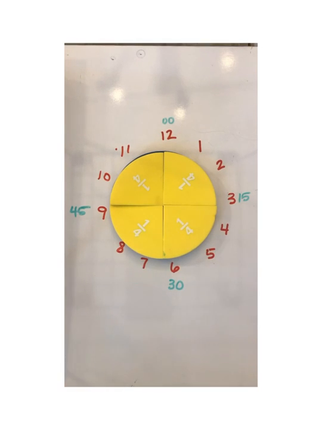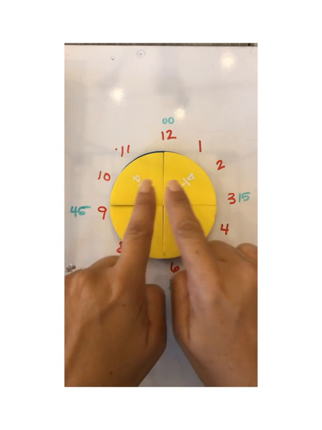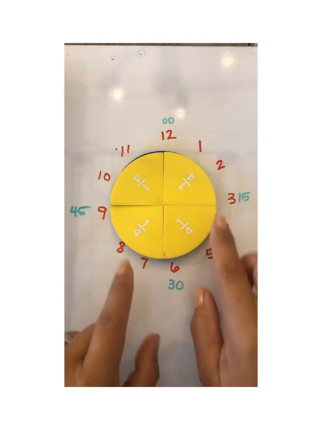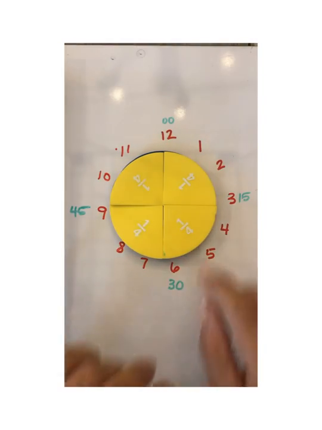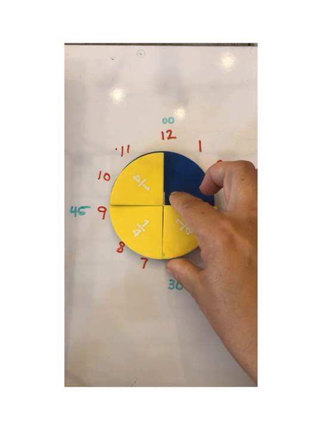Okay, my friends, we're going to learn a little bit more about telling time today. And I want you to look at my little makeshift clock over here. And for today, I want you to think of my whole clock as cut into 4 parts. So see how I can take these apart?